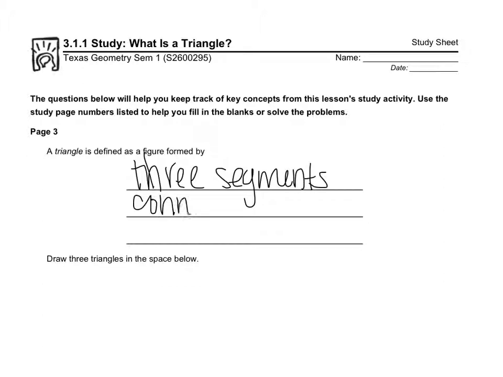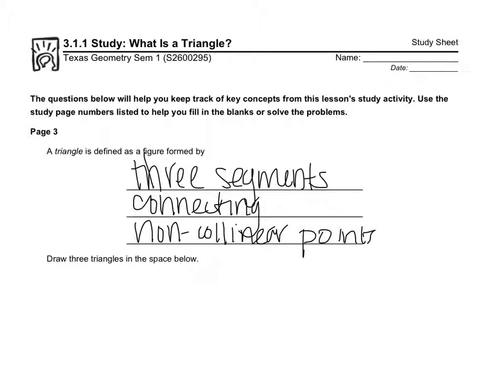connecting non-collinear points. All that means is I have 3 points that are not in a line, and then there's line segments connecting them. So that would be a triangle.